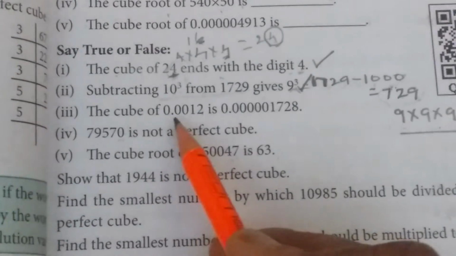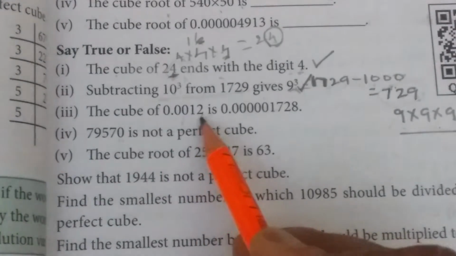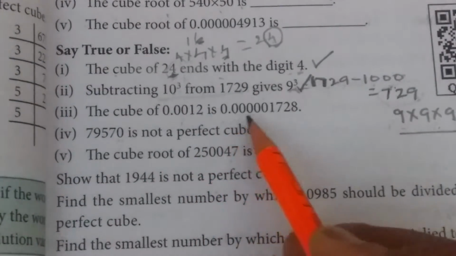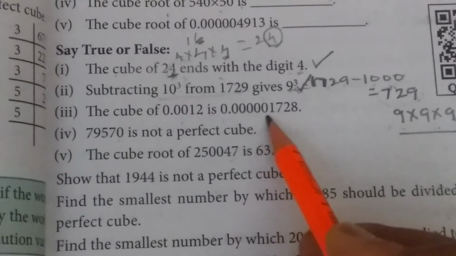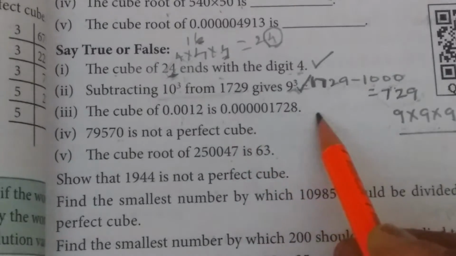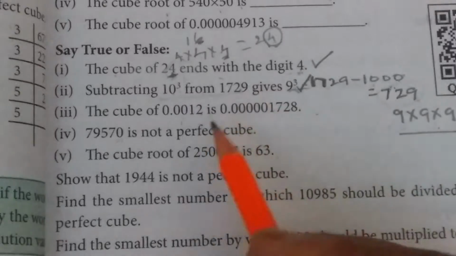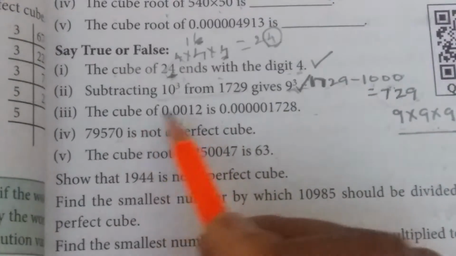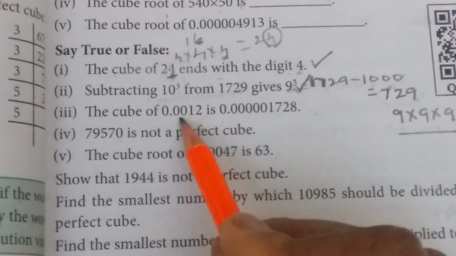Next, the cube of 0.0012 is 0.00001728. You need not multiply and check. Before that, this is what a cube is: you have to multiply this number 3 times.